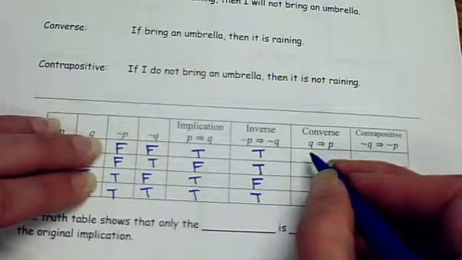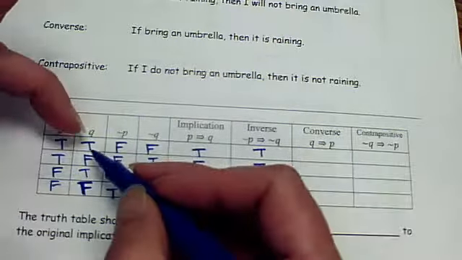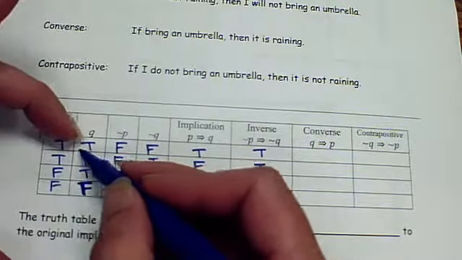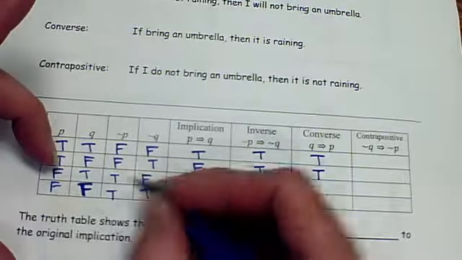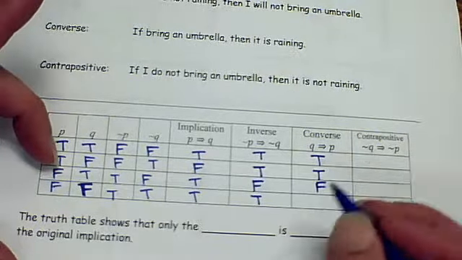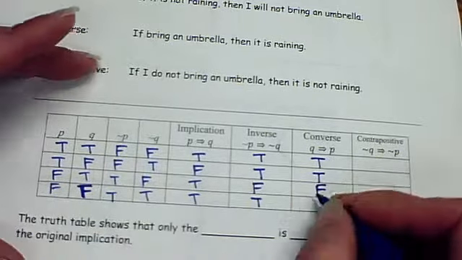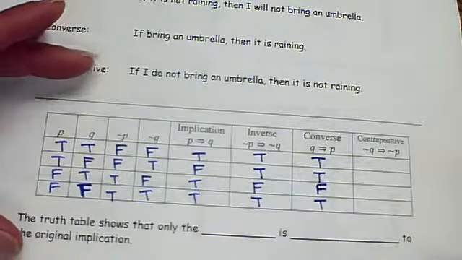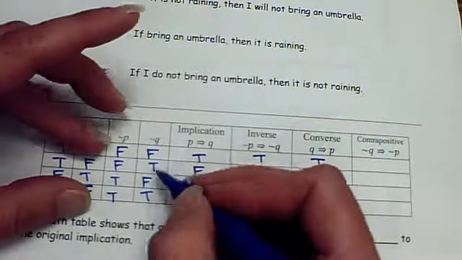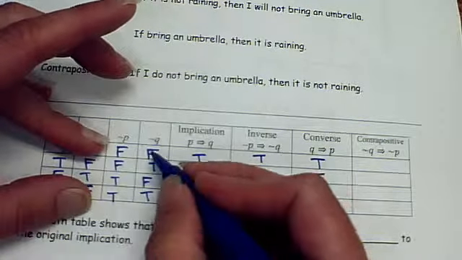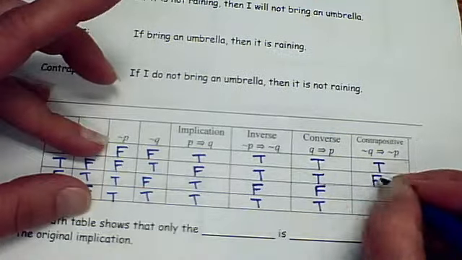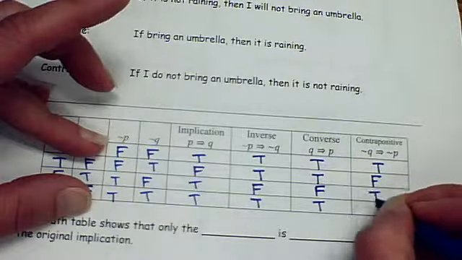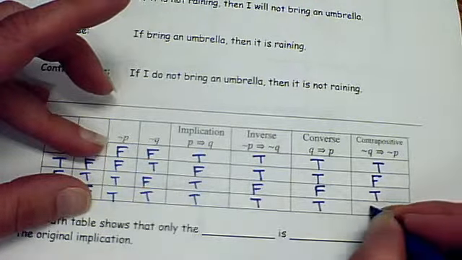Now, what if we change the order? So this time I'm going to go from Q to P. So true, true. False, true. True, false. Remember, that's the only time. False, false. Now, last but not least, not Q, then not P. False, false. True, false. False, true. True, true.